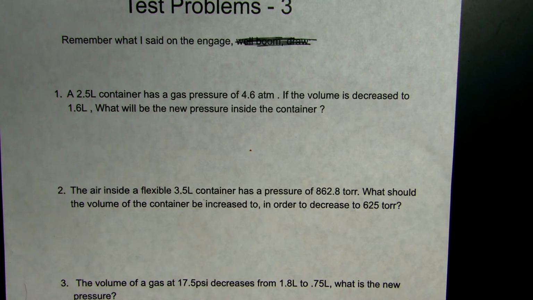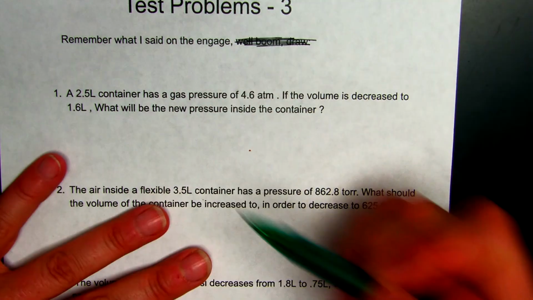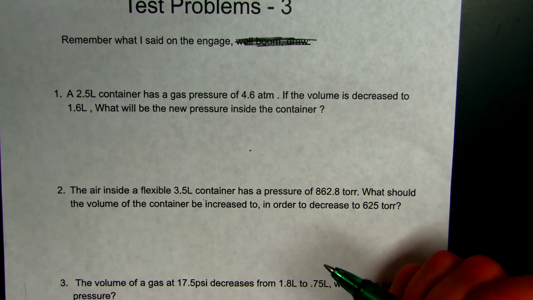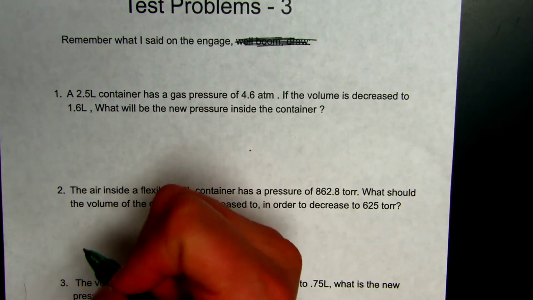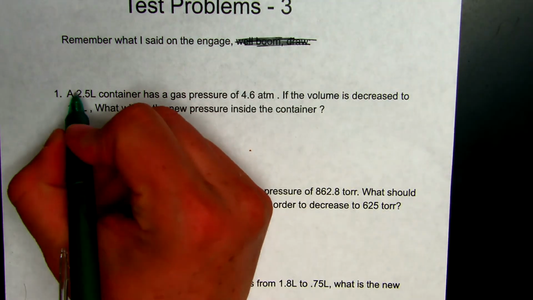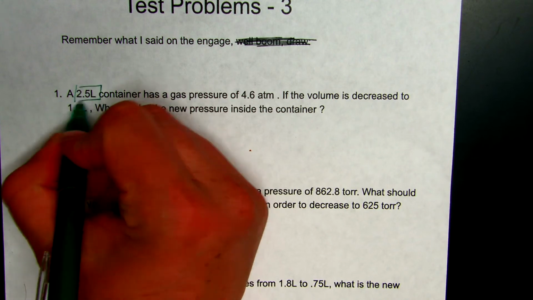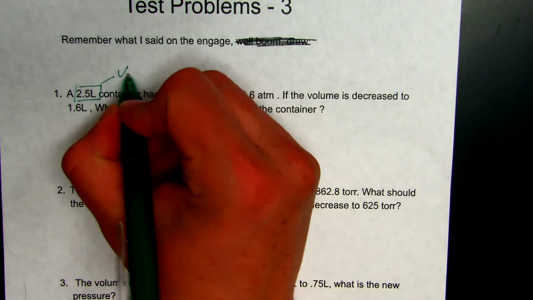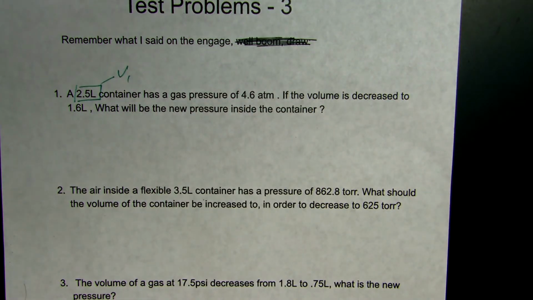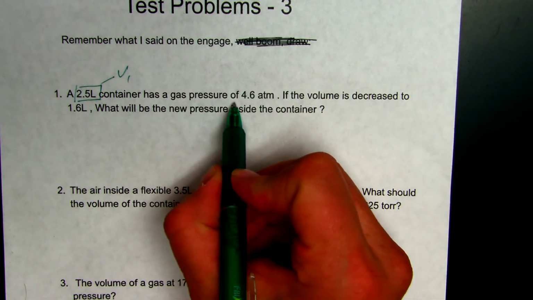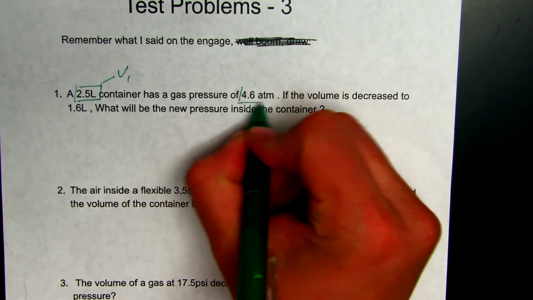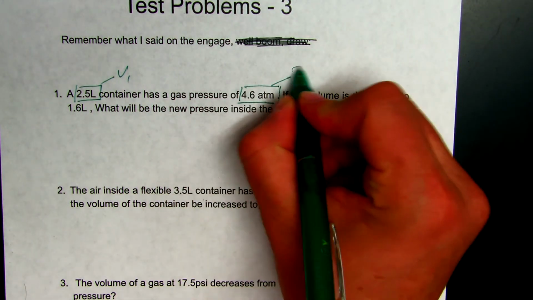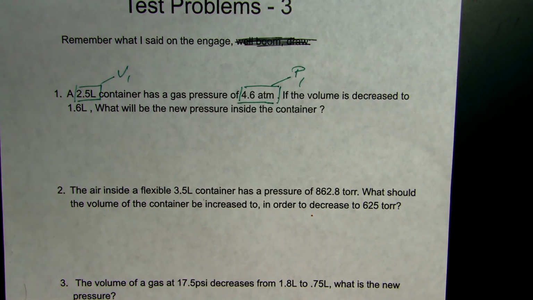What is the first thing that jumps out? Okay, 2.5 liters, right? What unit is 2.5 liters? What measurement is that? It's your volume. So that's your first volume. And then I have a gas pressure of 4.6 atm. That's my pressure.